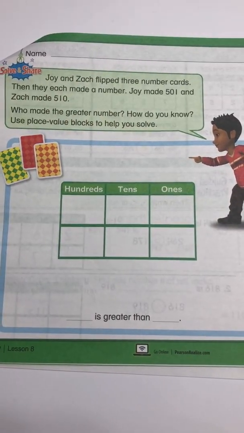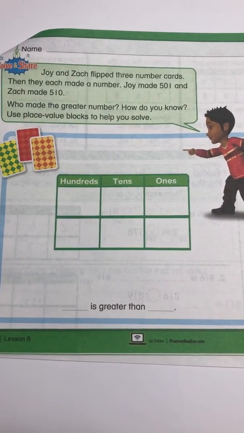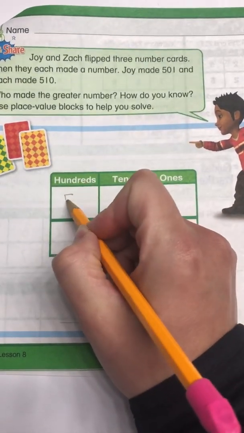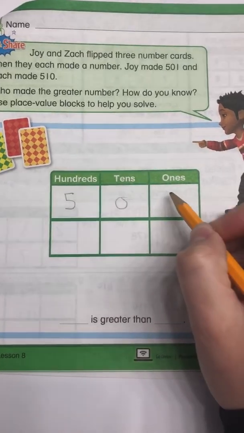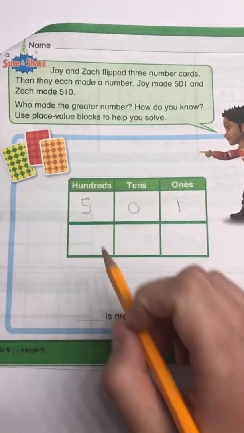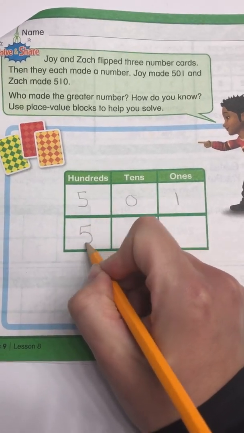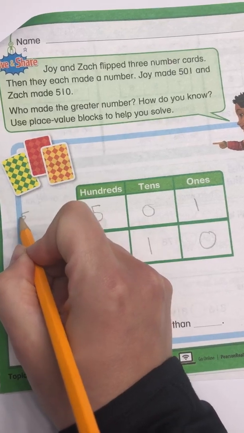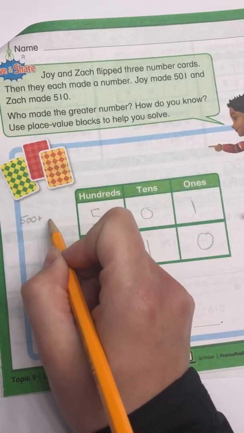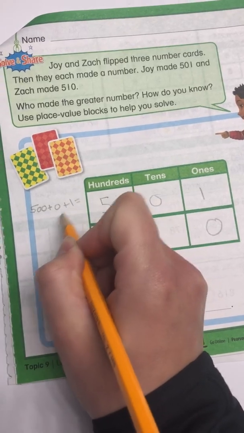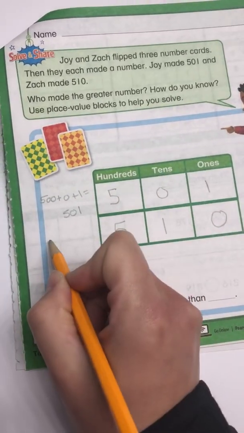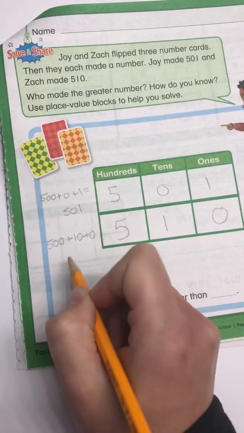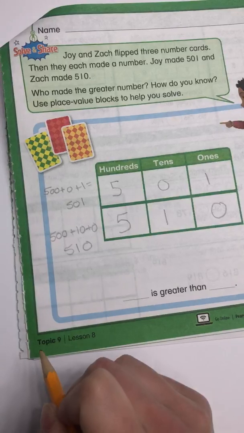Joy and Zach flipped 3 number cards. Then they each made a number. Joy made 501. So that'd be 500s, 0 tens, and 1 one. Zach made 510. 500s, 1 ten, and 0 ones. Remember, yesterday you worked on writing that out in expanded form. 500 plus 0 plus 1 equals 501. This would be 500 plus 10 plus 0 ones. That's going to get 510.